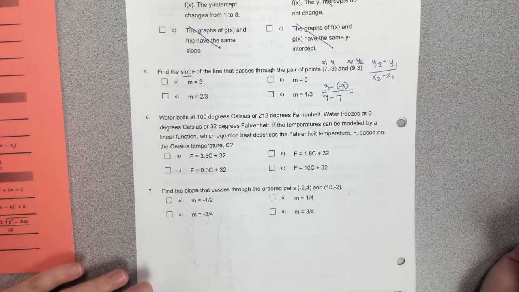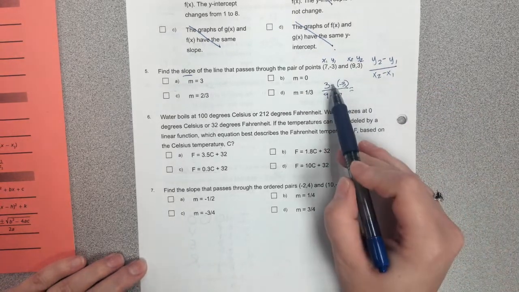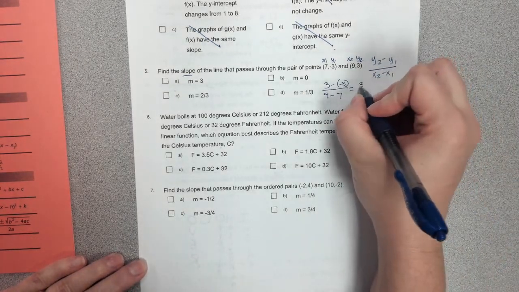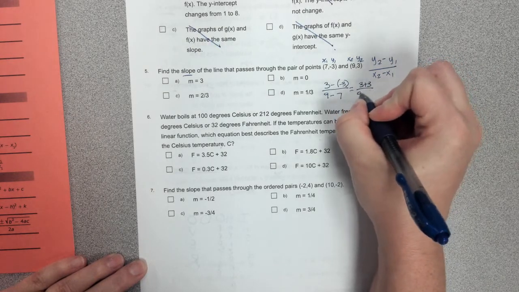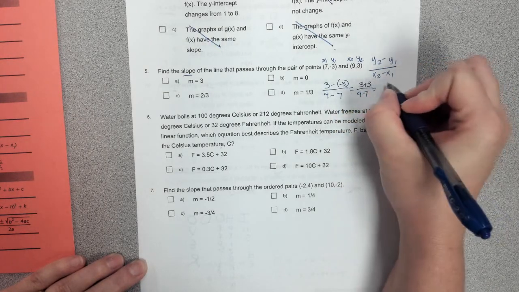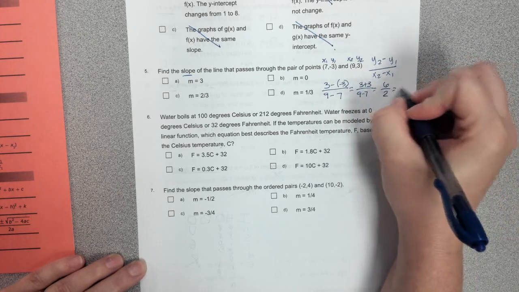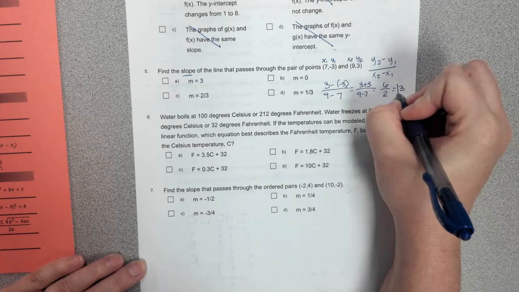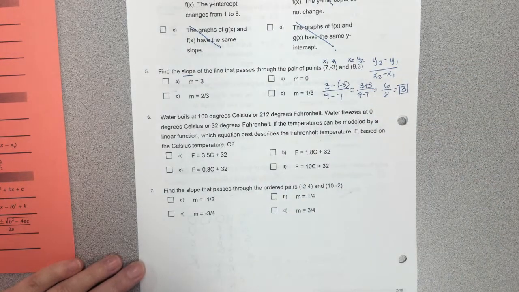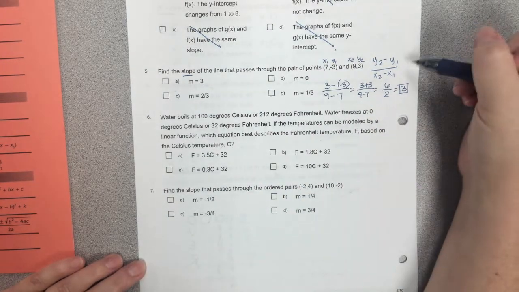Now I'm going to just do a little arithmetic. Remember, when we subtract a negative, we really end up adding it. So 3 plus 3 is 6. 9 minus 7 is 2. 6 divided by 2 is 3. And there is our slope. Make sure you follow your formula.